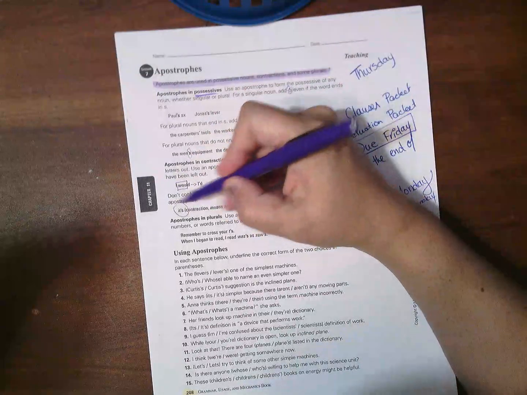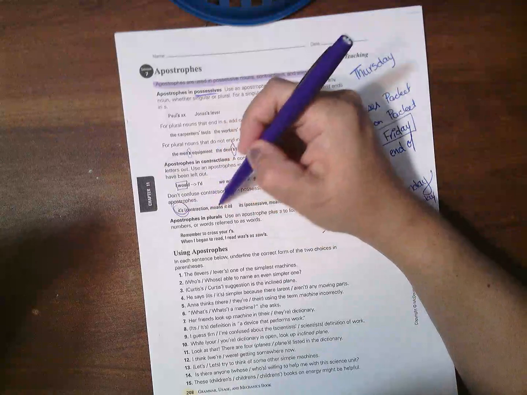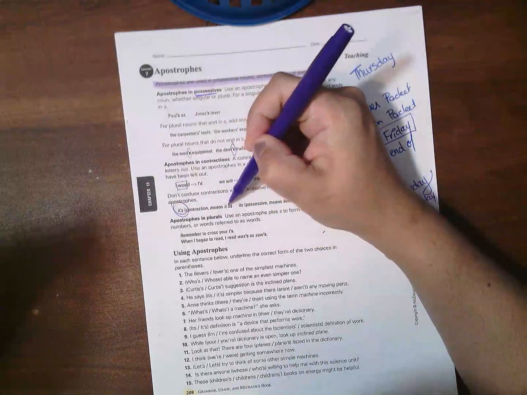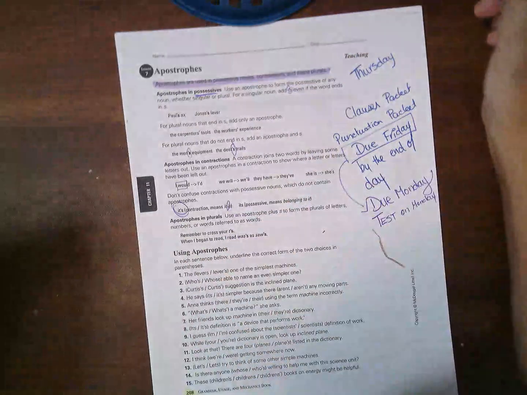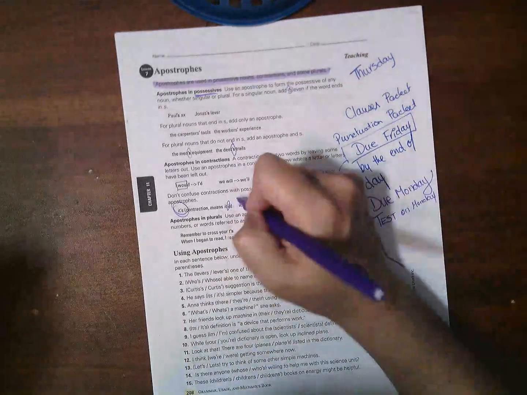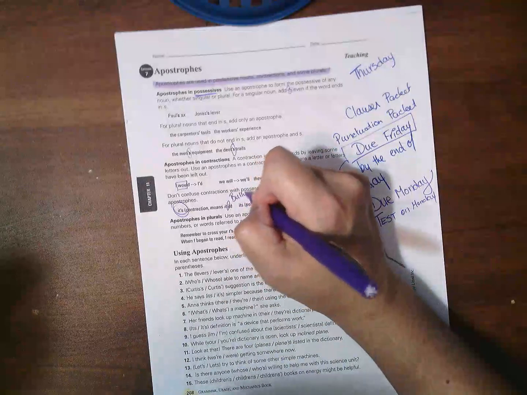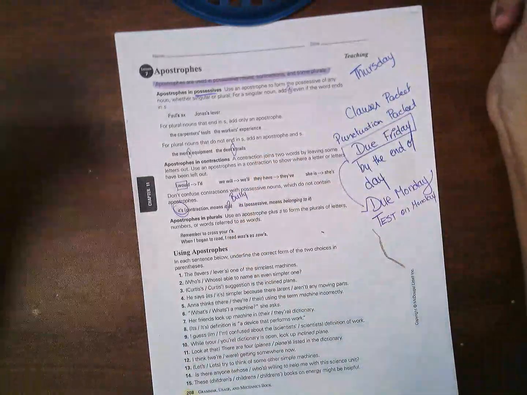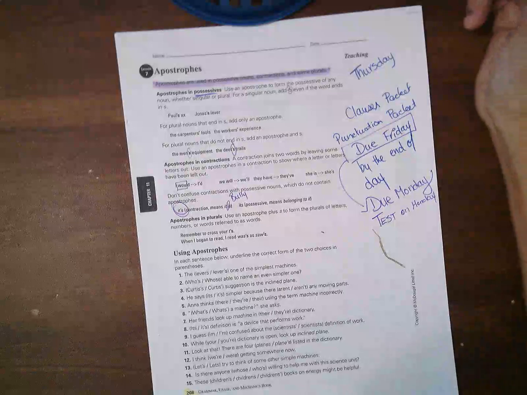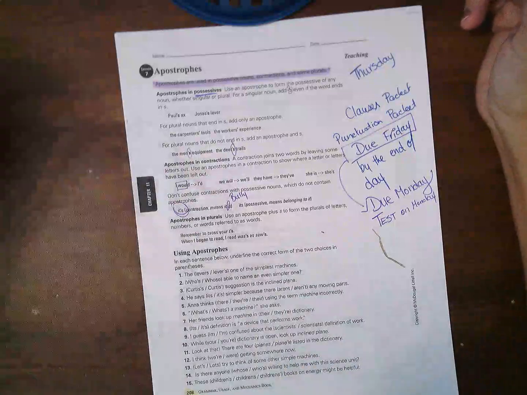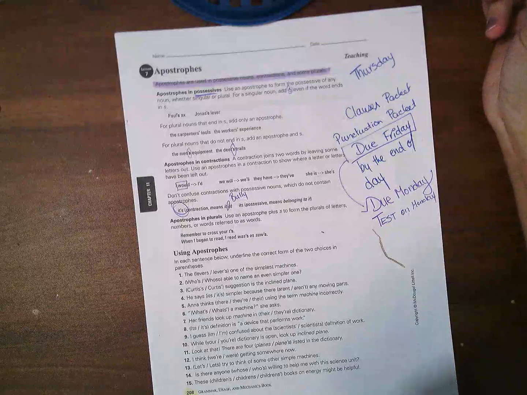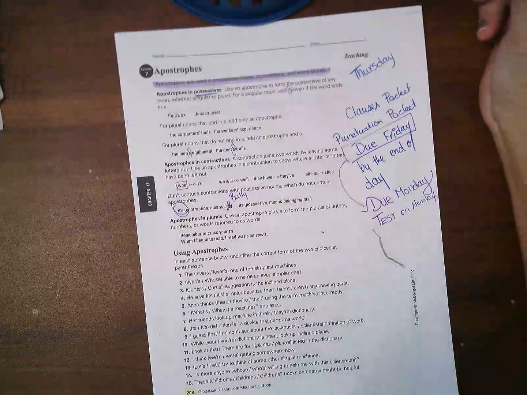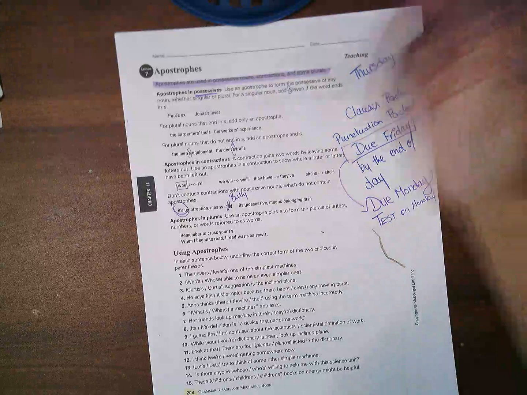It's here, this form, is the contraction, which is it is, okay? It's is literally kicking out this i, okay? Or the apostrophe is being a bully. Versus its, possessive, meaning belonging to it. Apostrophes and plurals. Use an apostrophe plus s to form the plurals of letters, numbers, or words referred to as words.